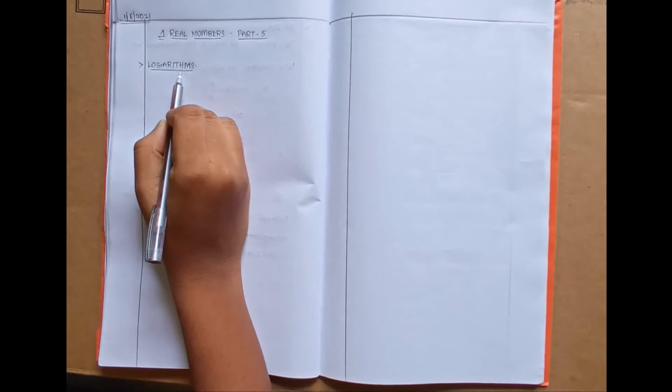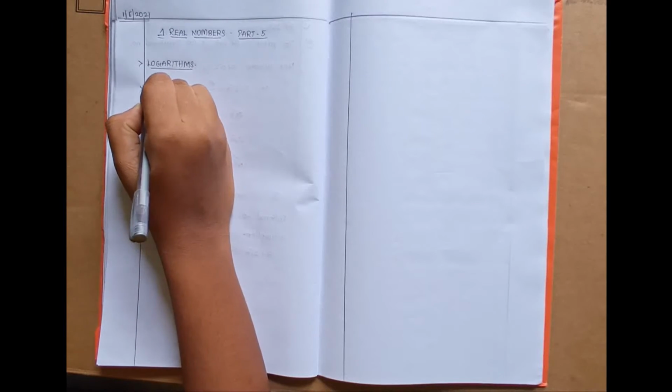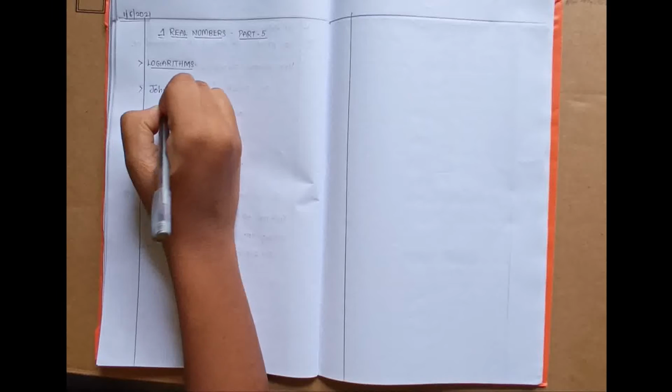Today we are going to discuss logarithms. These logarithms were introduced by John Napier.